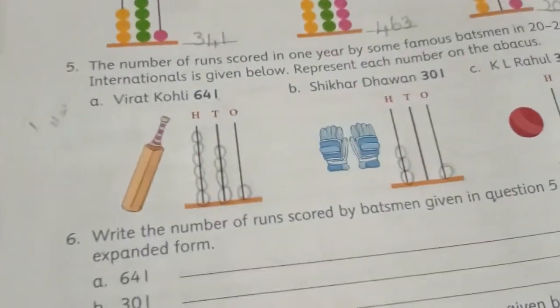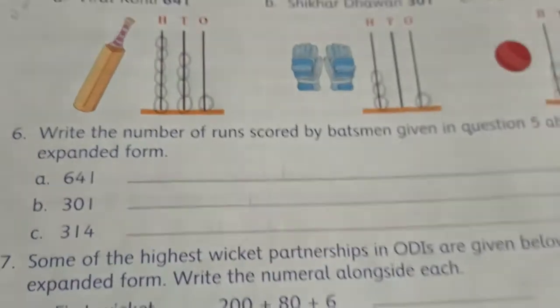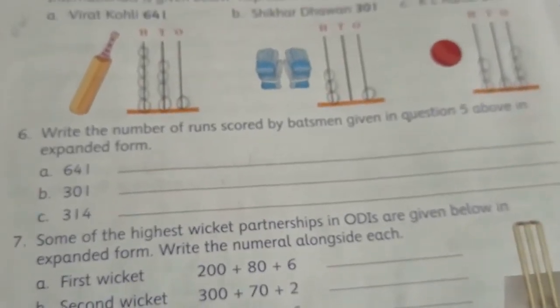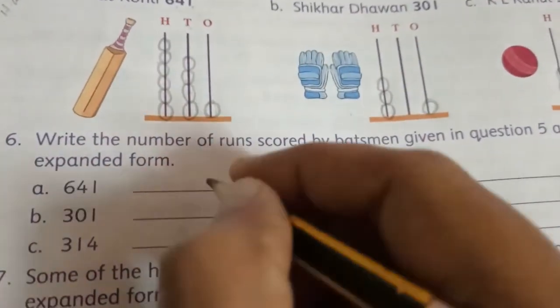The first one is 641. This is a 3-digit number, isn't it? So first you have to expand 641.